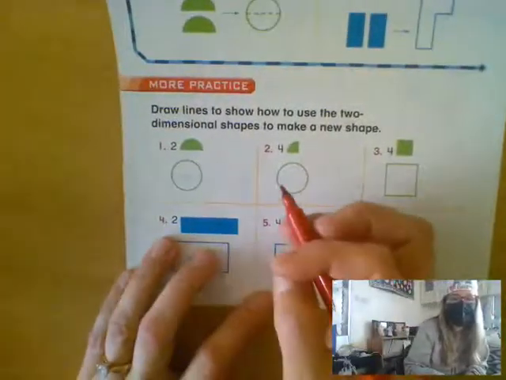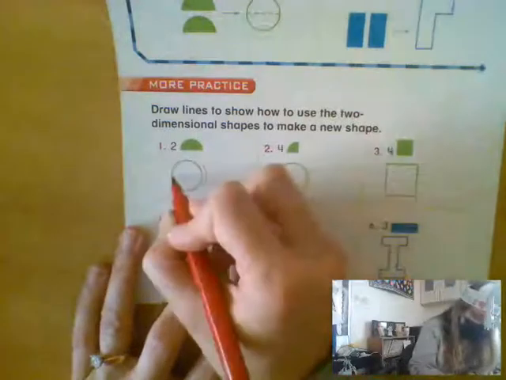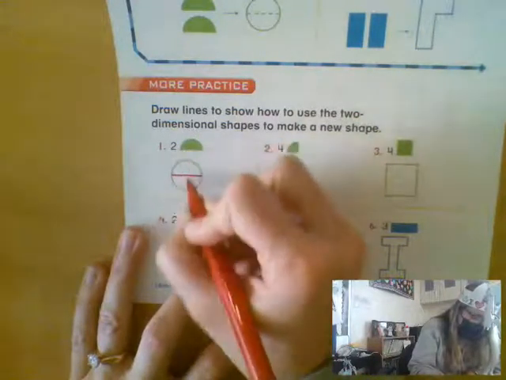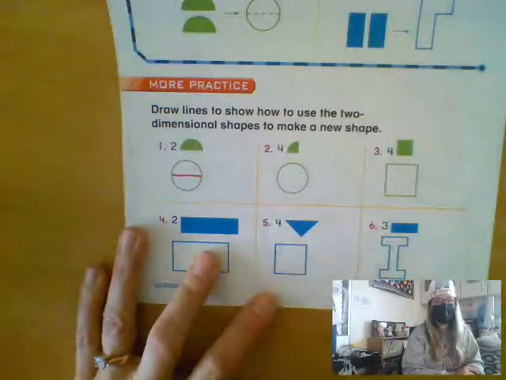This first part is just a review. So let's go down here. They did number 2 for us. It said draw a line to show how you could use 2-dimensional shapes to make the new shape. So we could use 2 half circles to make a whole circle.